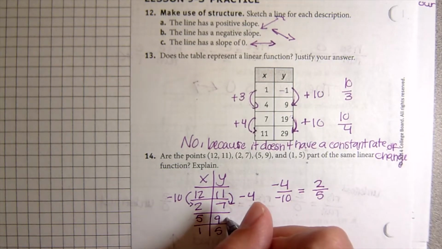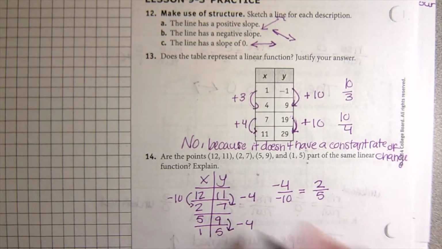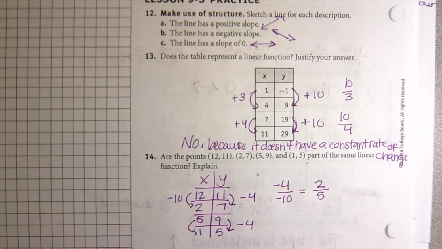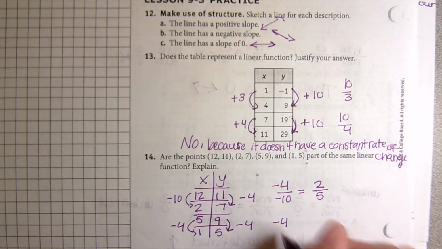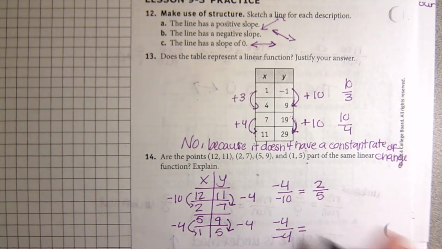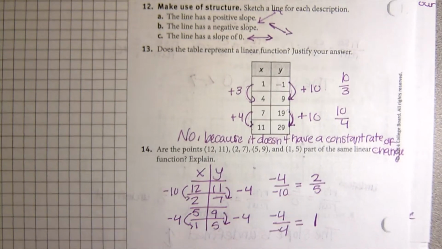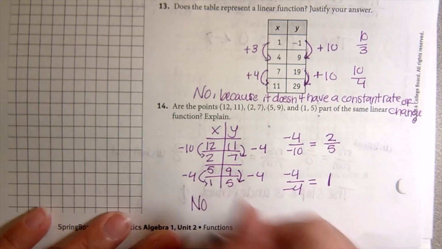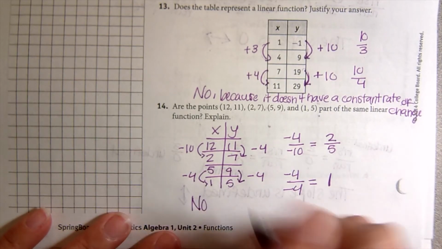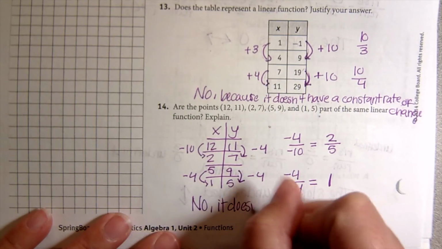And then let's do these last 2 points. From 9 to 5 is what? Minus 4. From 5 to 1 is minus 4. So now I have negative 4 over negative 4, which is 1. Are those the same? No. So is it a straight line? No. So no, it doesn't have a constant rate of change.